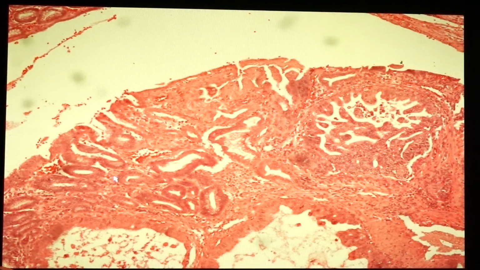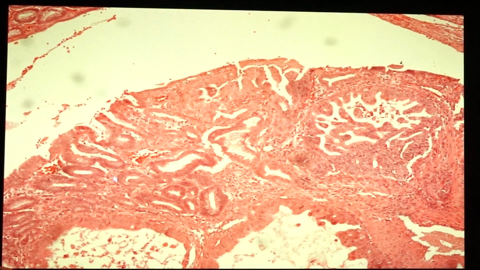disease, presence of a Barrett esophagus, presence of H. pylori infection, and genetic mutations if there would be p53 inactivation, CDKN2A inactivation. So this is Barrett esophagus.